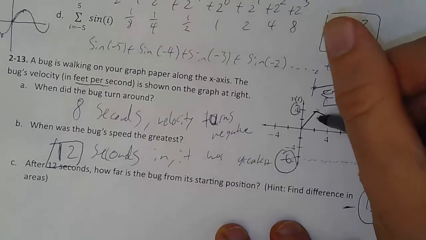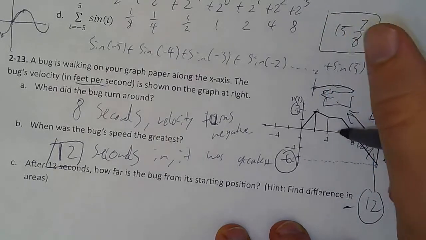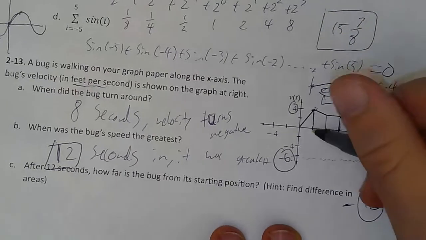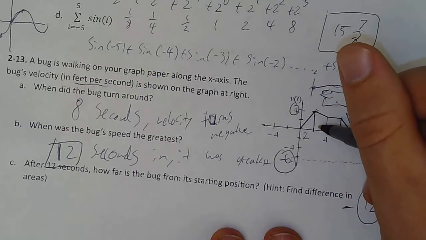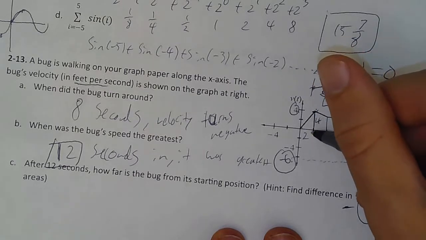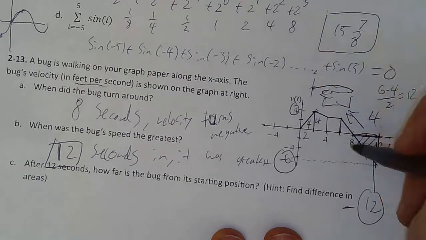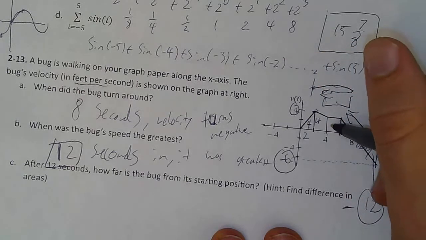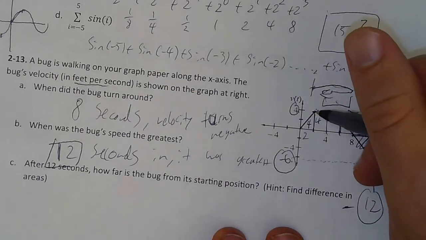And then we need to find our positive value. So again, I can do this with triangles and squares. I can chop it up. So here I have 2 by 4. So 2 times 4 is 8. So this is 4 right here, because 2 times 4 is 8, divided by 2 is 4. This one is 2 by 4-ish. Again, it's hard to see exactly.